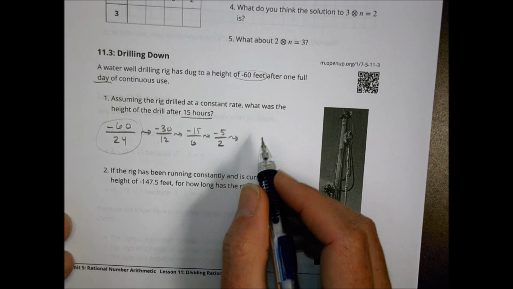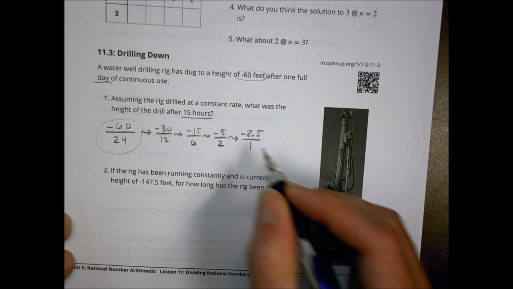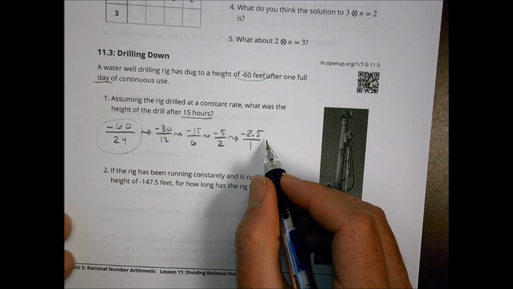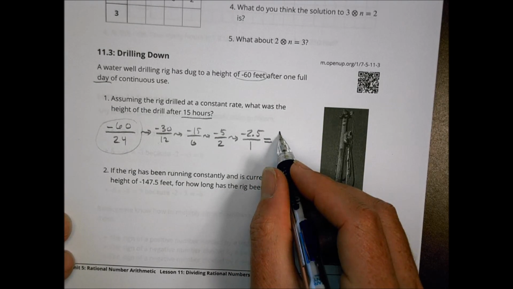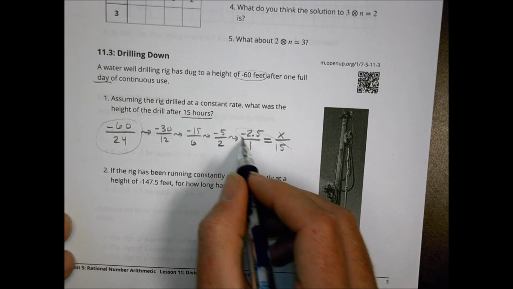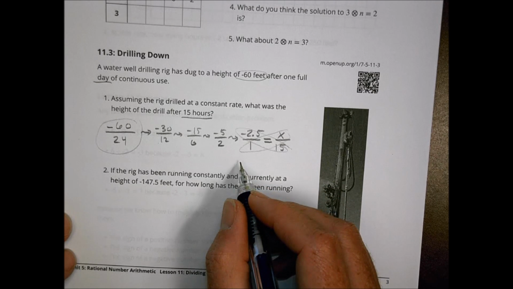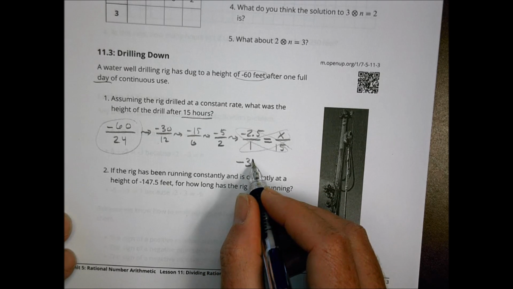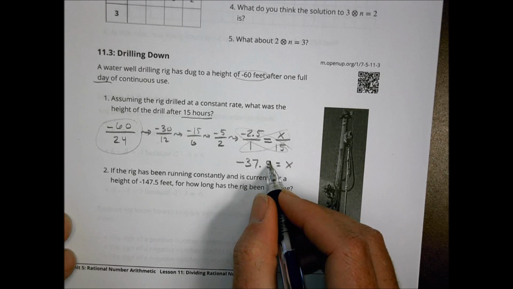well, how much is it in 1 hour? We're going down -2.5 every 1 hour. Now, with that in mind, we can see how far it is going to go in 15 hours, and we can set up a proportional relationship here. So 15 times -2.5 is -37.5 is what our x value is going to be.